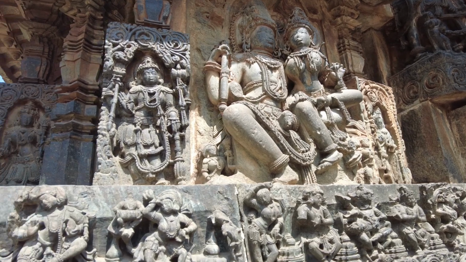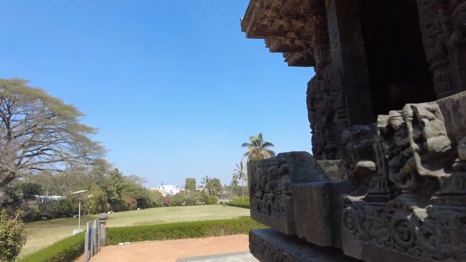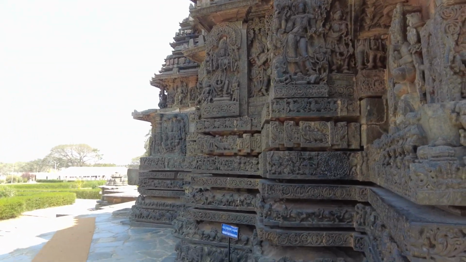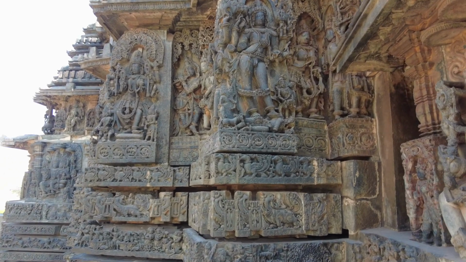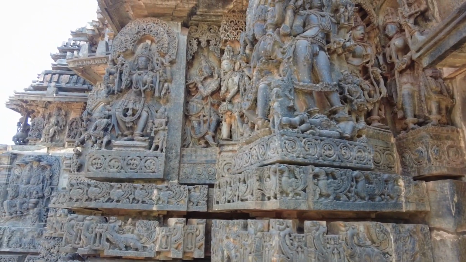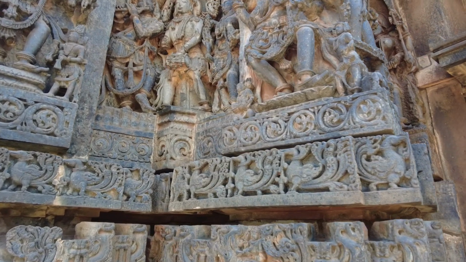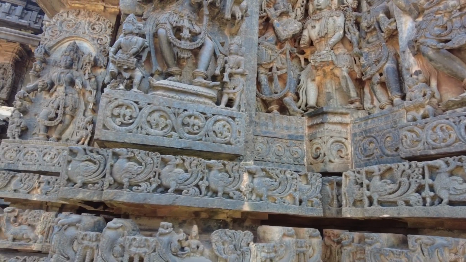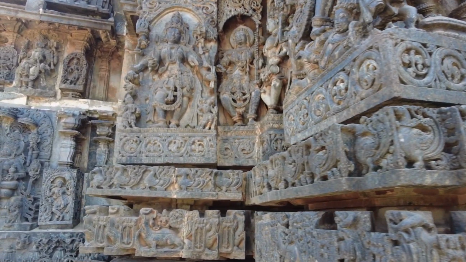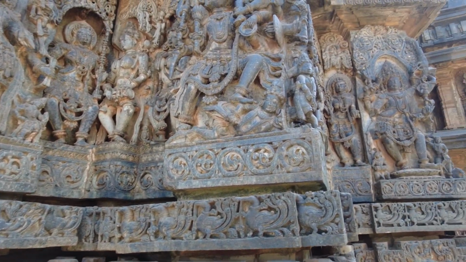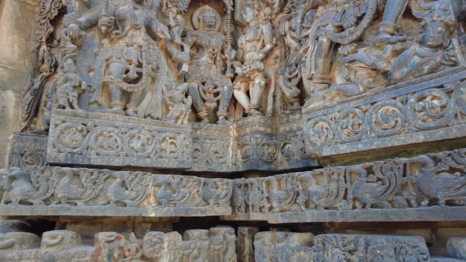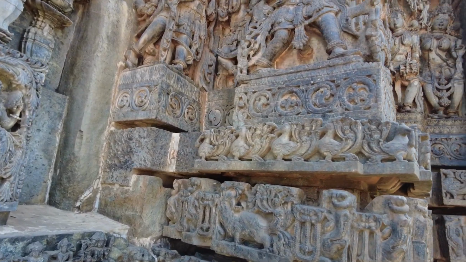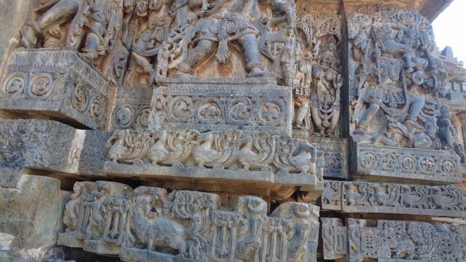And Uma Sahita Shiva. This is empty. And a beautiful Bhikshatana, followed by Shiva doing a dance with the Khatvanga, and then one more dance. And a beautiful Varahamurti, and then Shiva in dancing pose. And a classic pose of Arjuna aiming for the fish.